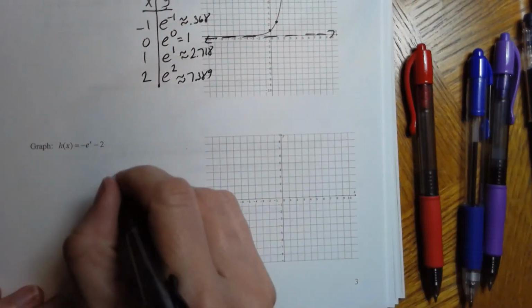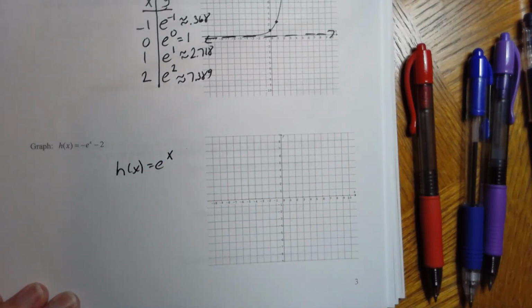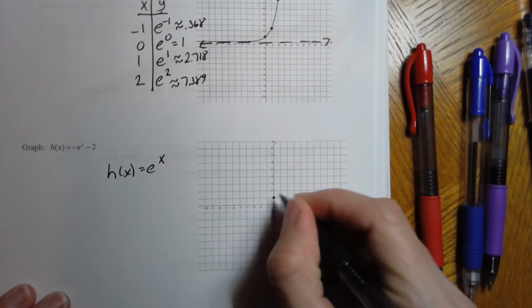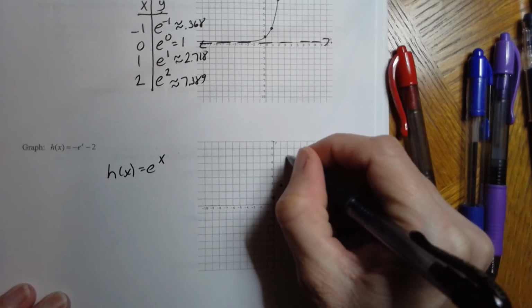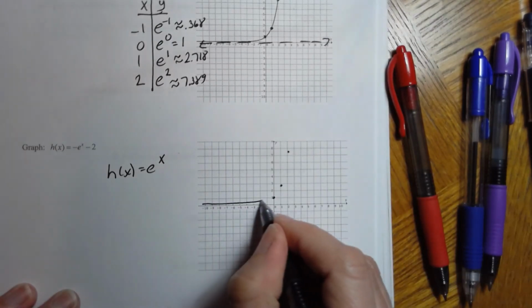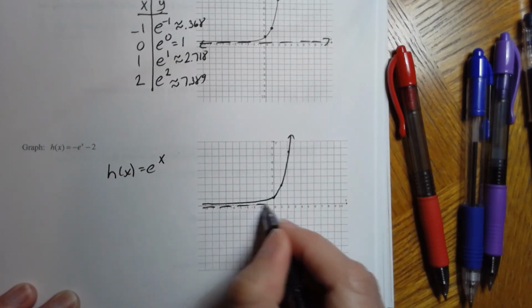So, let's go ahead and just graph our basic parent function, which is e to the x. So we're going to use the points that we just got right above. So 0, 1, 1, 2.7, and 2, 7.3. So we'll just plot those 3 points, knowing that our asymptote is on the x-axis.